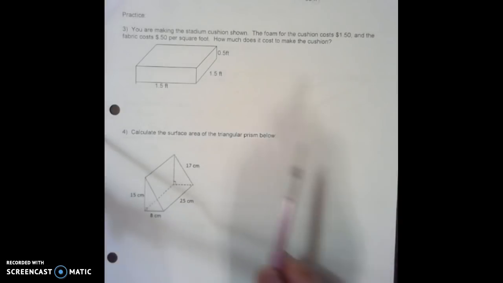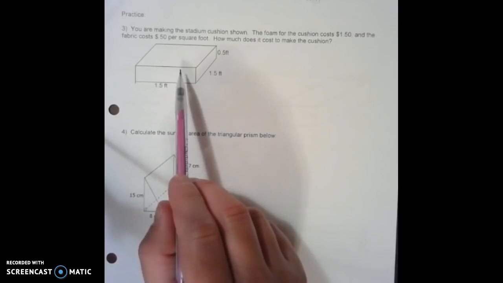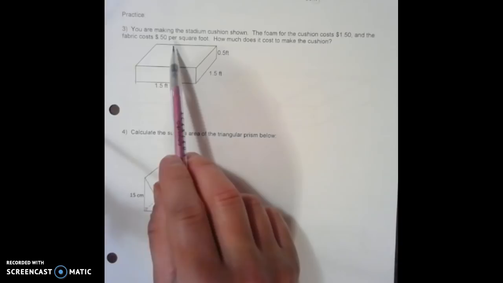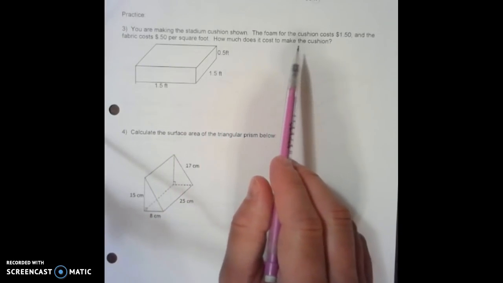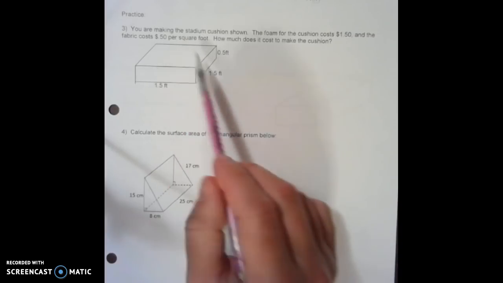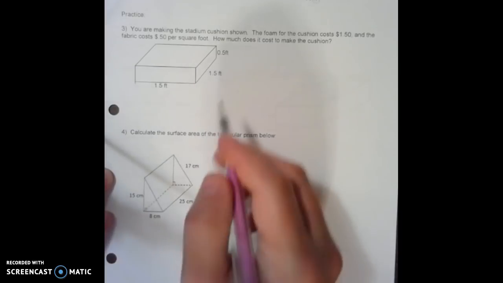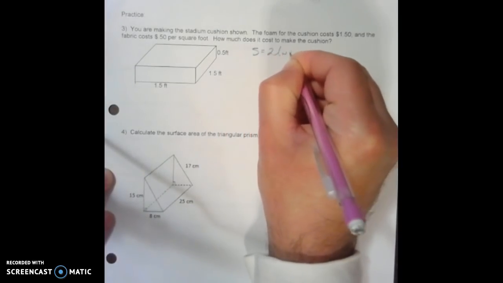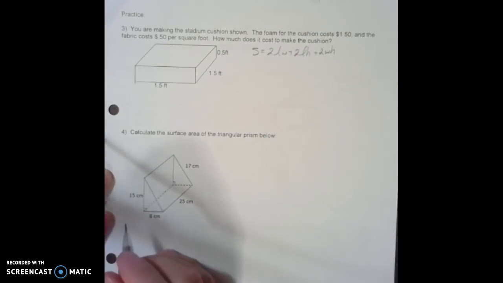In example 3, we're going to be making the stadium cushion. It's in the shape of a rectangular prism. It says that the foam for the cushion costs $1.50. The fabric costs 50 cents per square foot. How much does it cost to make this cushion? So we're going to have the fabric that goes around it, and then we're going to put the foam on the inside. So we have to first start by finding the surface area. S equals 2LW plus 2LH plus 2WH. So the first thing you should do is find the surface area.